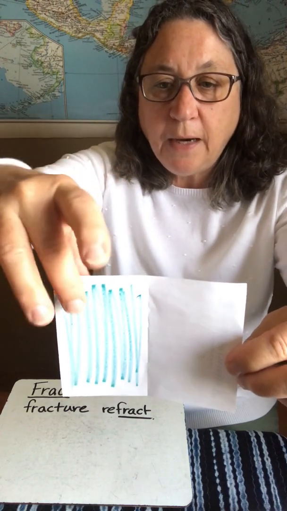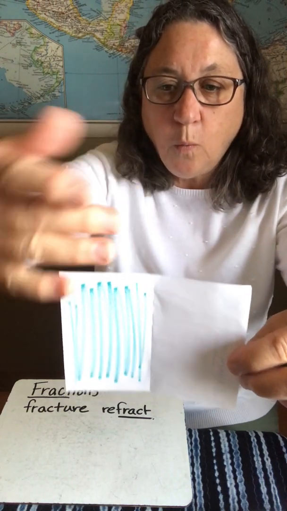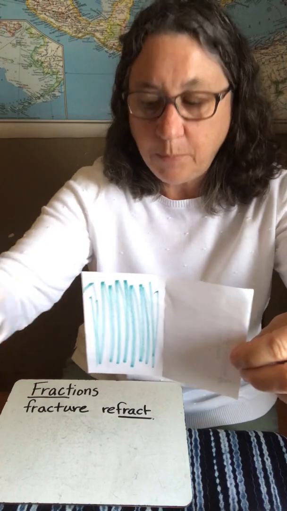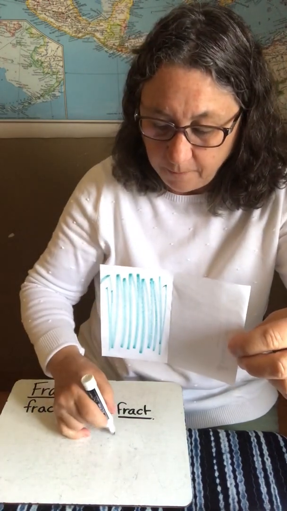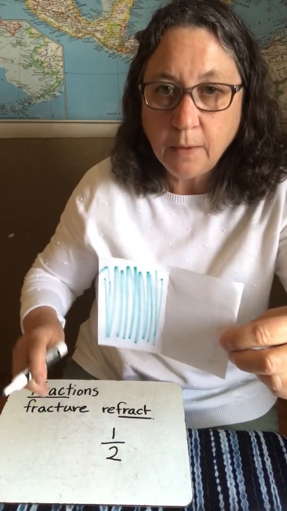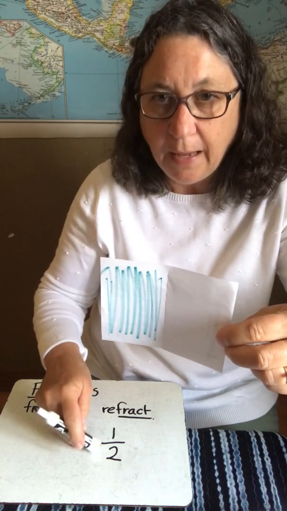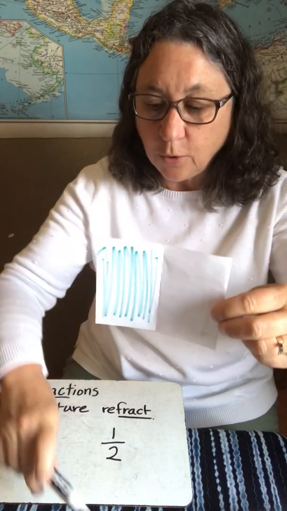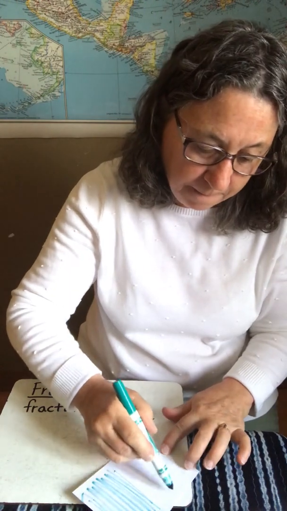1 is shaded out of 2 pieces. 1/2 of the piece is shaded. 1 out of 2 is also known as 1/2. So let's color both pieces.